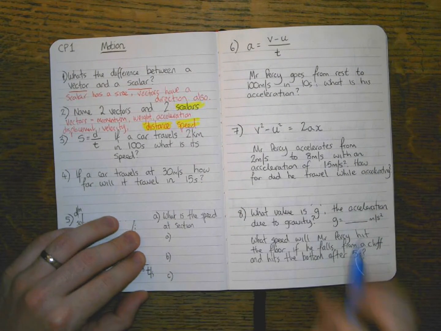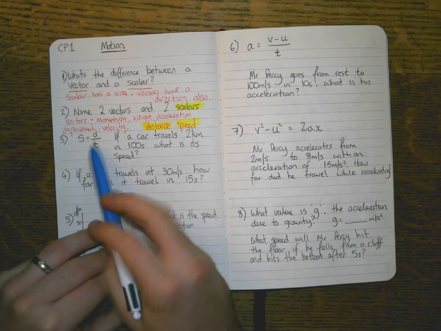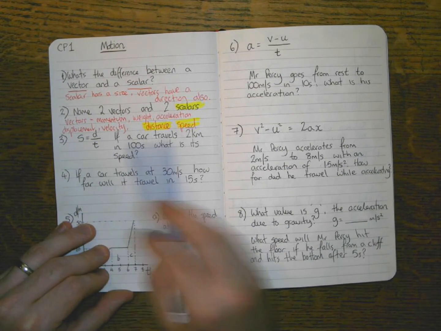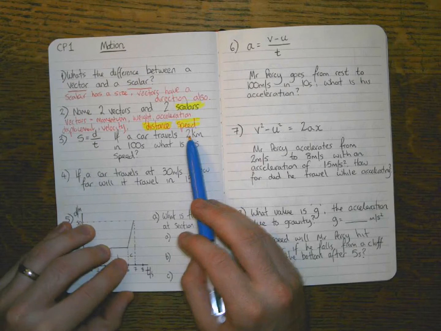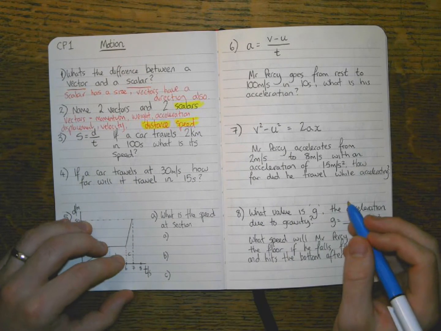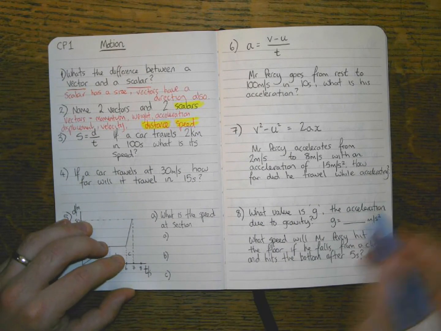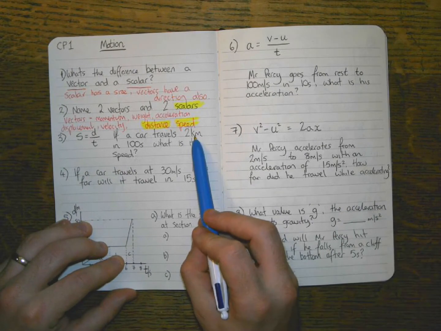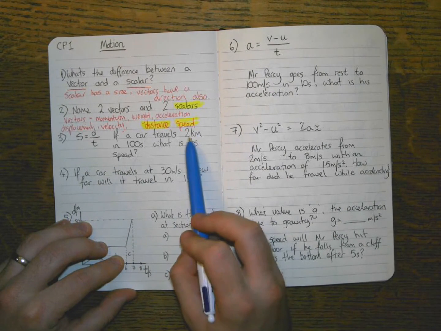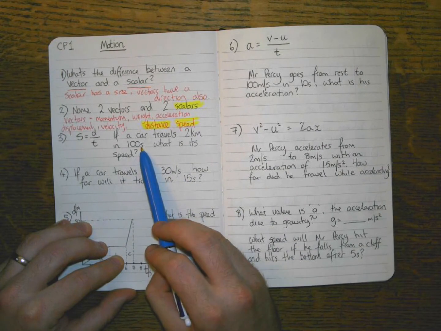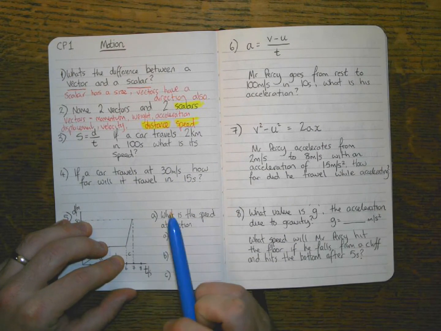Question 3. We've got an equation here. Speed equals distance divided by time. If a car travels 2 kilometers in 100 seconds, what is the speed? So you're going to have to use the equation and get an answer. Be careful, make sure you pay close attention to the units. The distance is in kilometers, the time is in seconds, so think about what your unit of speed will be.